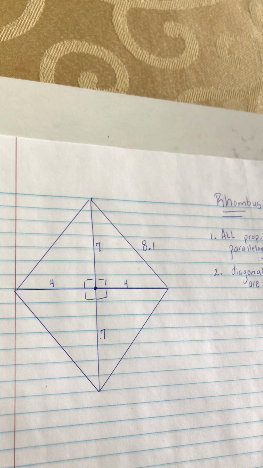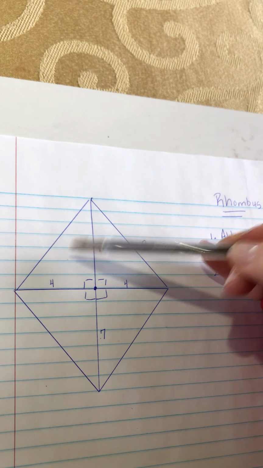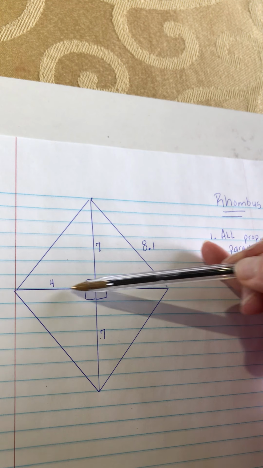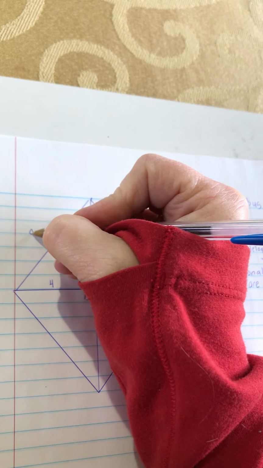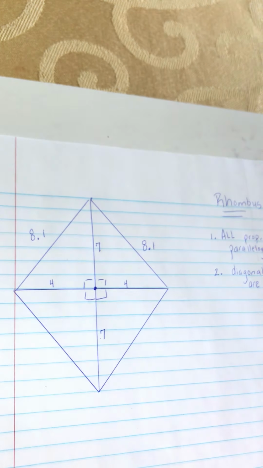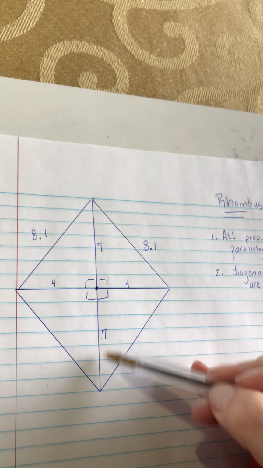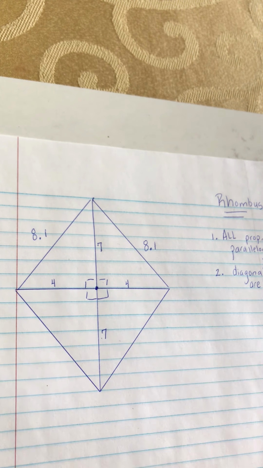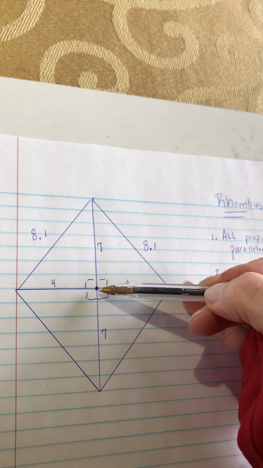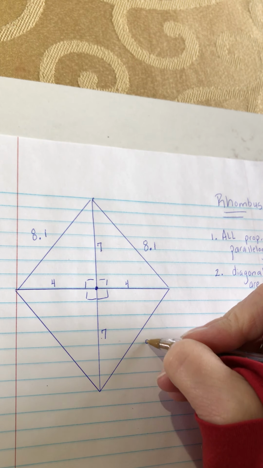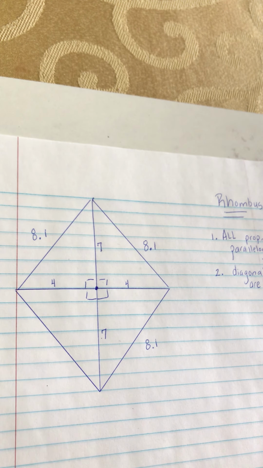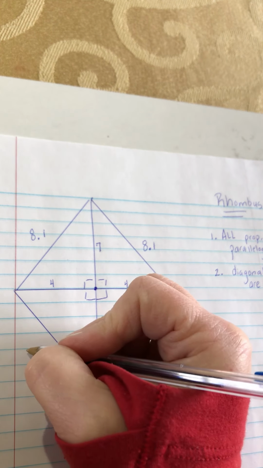And if you look carefully at our rhombus, hopefully you will notice that this triangle also has 7 and 4 for the legs. That means my hypotenuse here would also be 8.1. If you look at either of these triangles that are upside down, this is 4, my leg, this is 7, my leg, and this is the hypotenuse, which would also be 8.1. And the same thing for this one here.